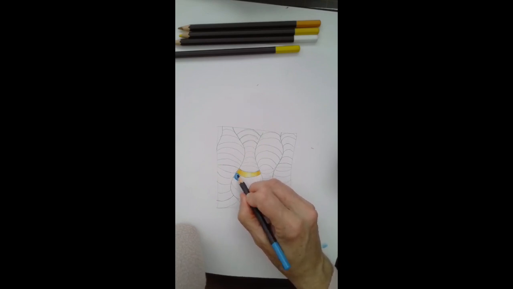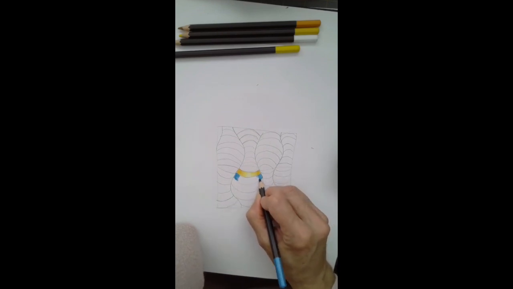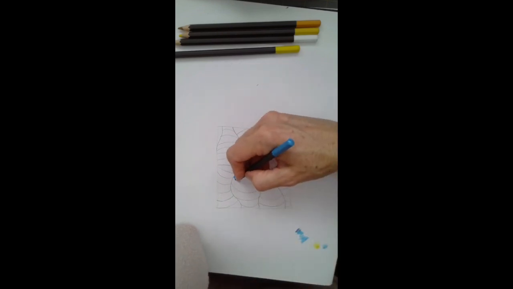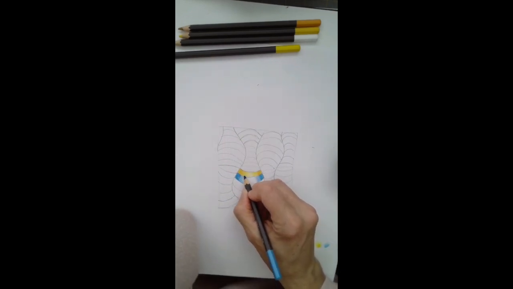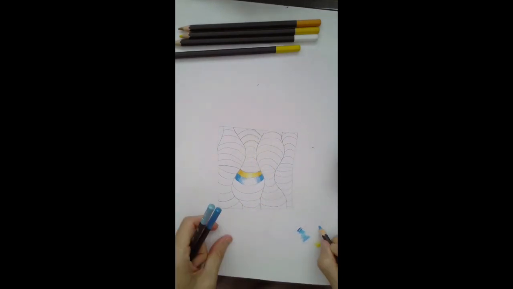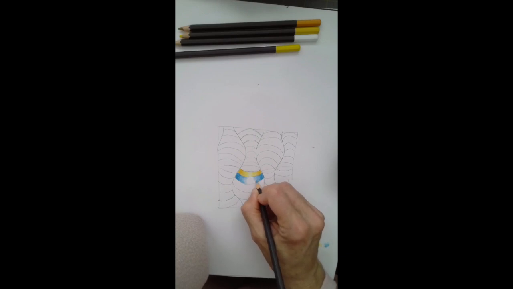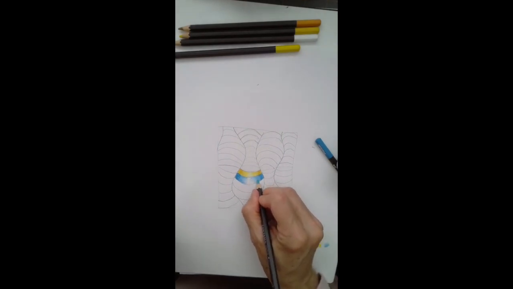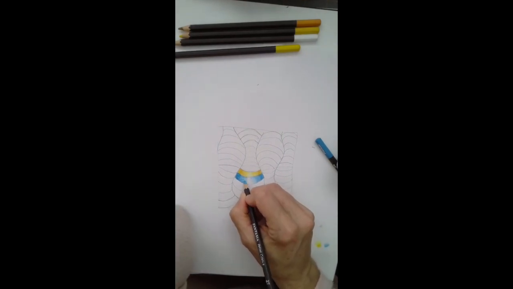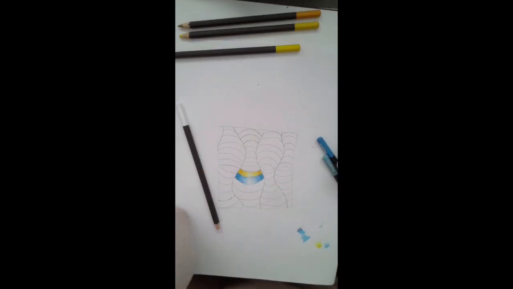And remember, when we're fading with colored pencils, it's all about your pressure. So how hard you're pushing down with your color pencil. And then you're going to lighten up your pressure as you get in towards the middle with that first color. And then you're going to switch to the second color and you're going to go over that lighter area. And then your very lightest value with the lightest amount of pressure is going to be right in the middle of that tube.